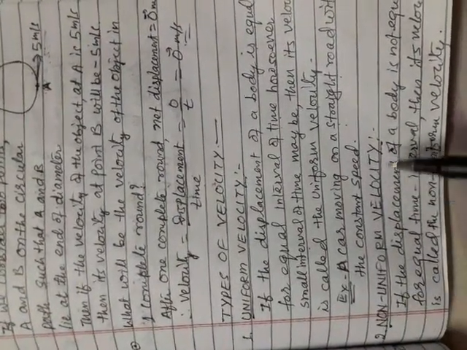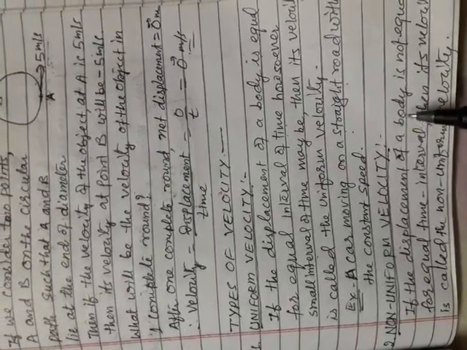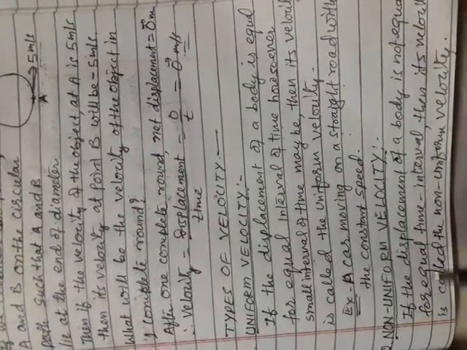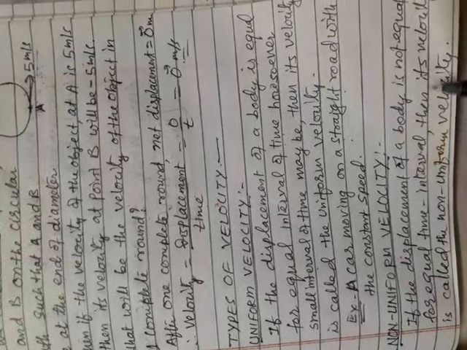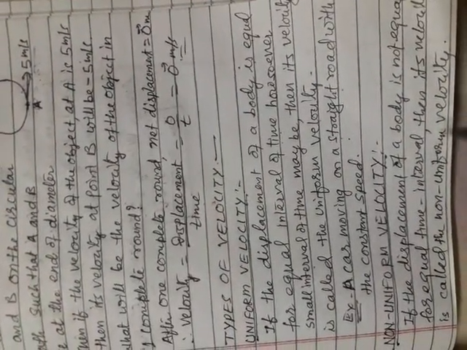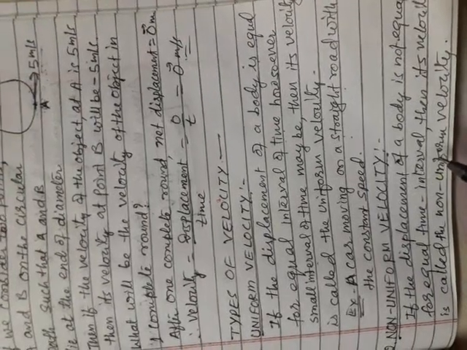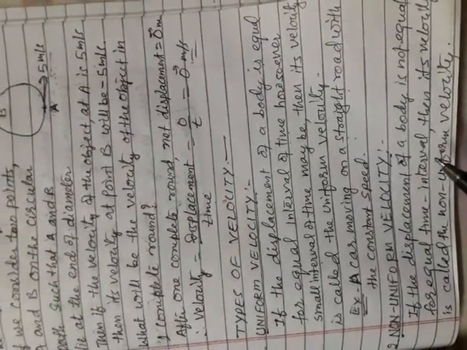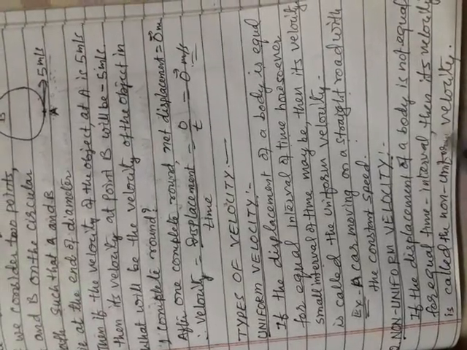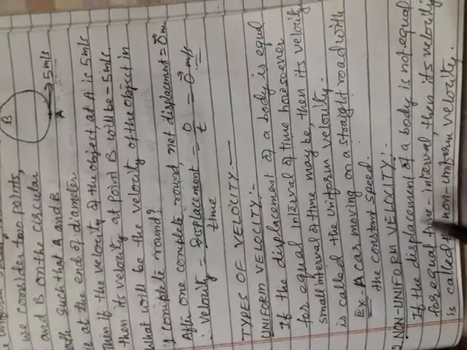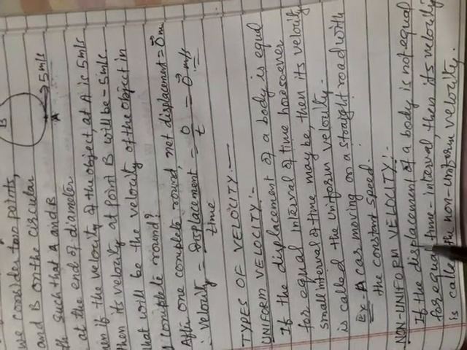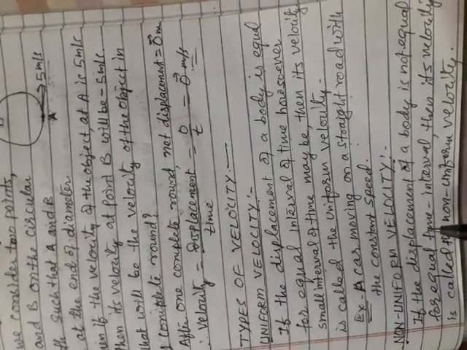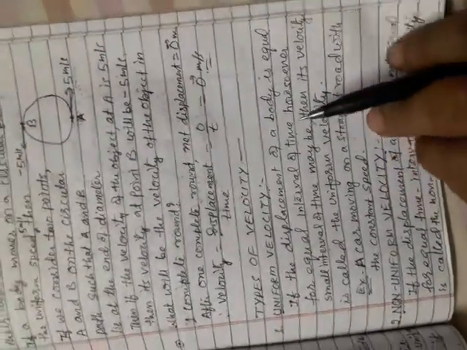Next is non-uniform velocity. If the displacement of a body is not equal for equal intervals of time, then its velocity is called non-uniform velocity. If a body moves on a zigzag road, its speed may be uniform, but as the direction changes continuously, its velocity will be non-uniform velocity.